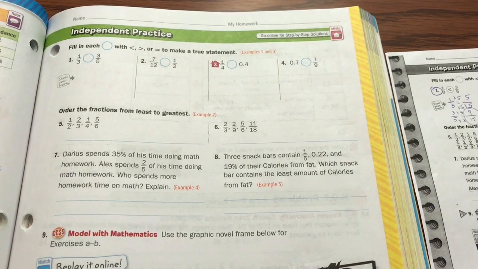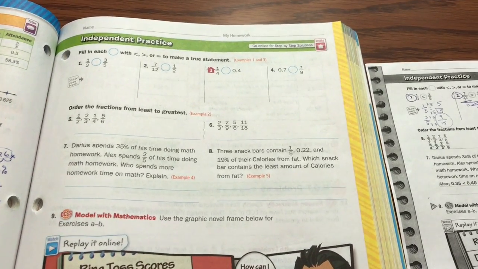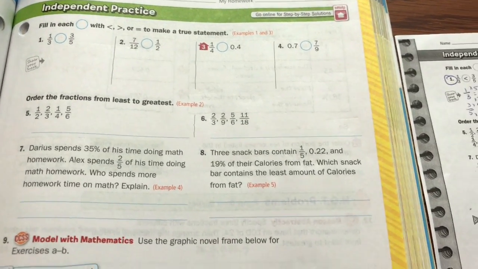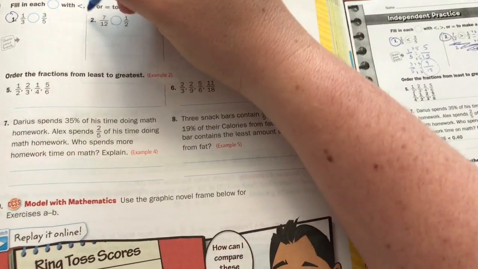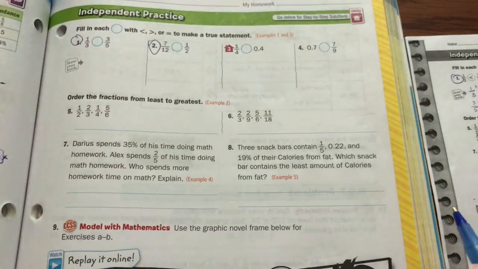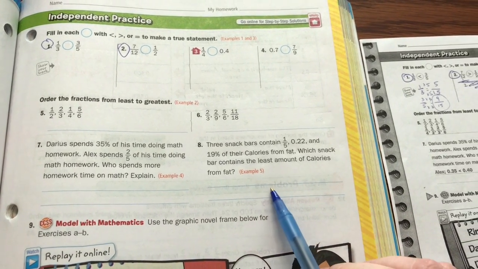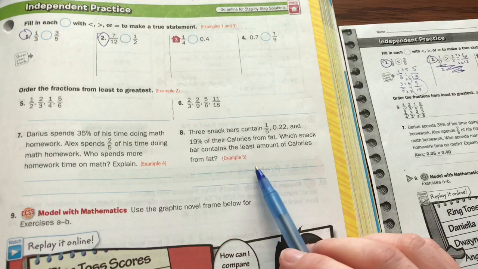All right, here is our independent practice for lesson 5 in chapter 2. We are on page 133. We are going to do a couple right here where we compare fractions. So do number 1 and 2, circle number 1 and 2. And then in number 8, this one, right?